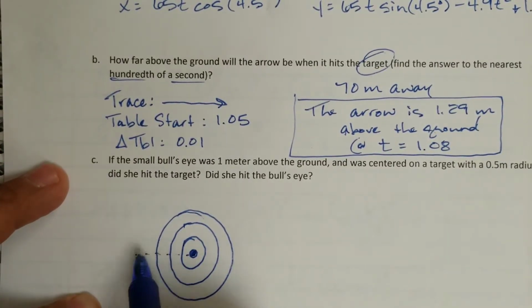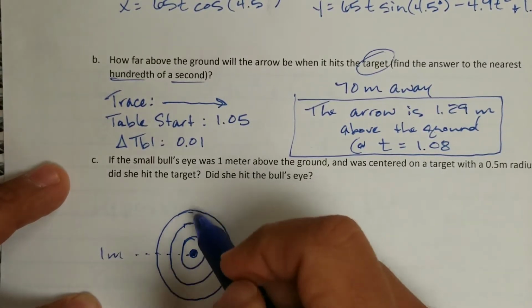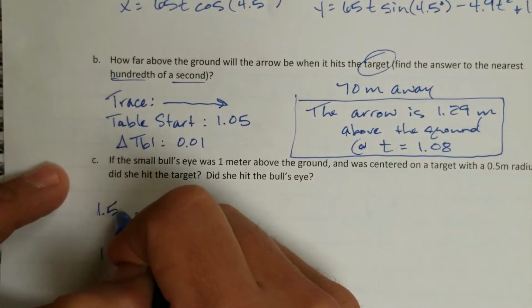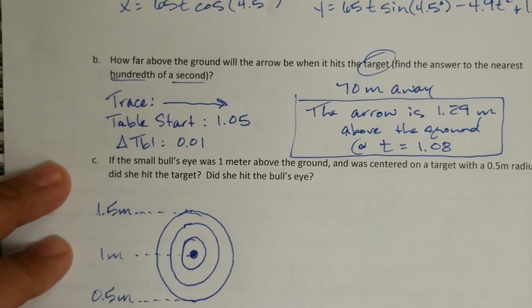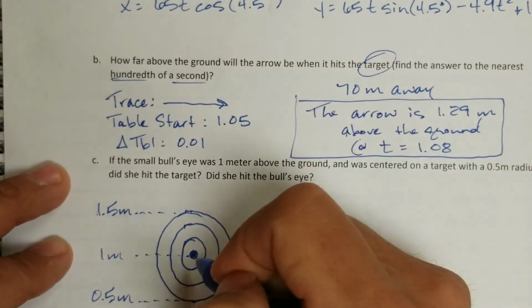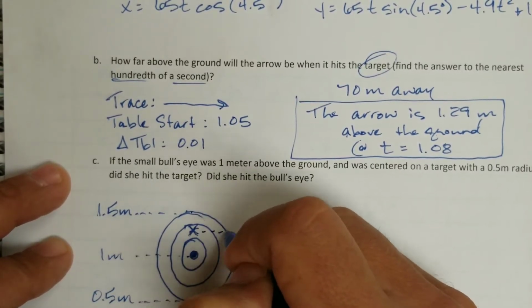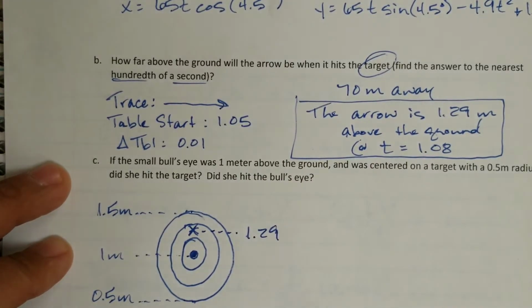If the bullseye is 1 meter and the radius here is 0.5, so the top of the bullseye would be 1.5 meters and the bottom would be 0.5 meters. So did she hit the target? She was 1.29 above the ground. So that would hit somewhere right in here.